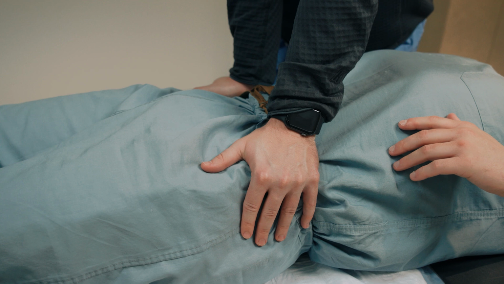Note that proper hand placement, as shown here, is with either hand over the anterior superior iliac spine of the patient's hips.